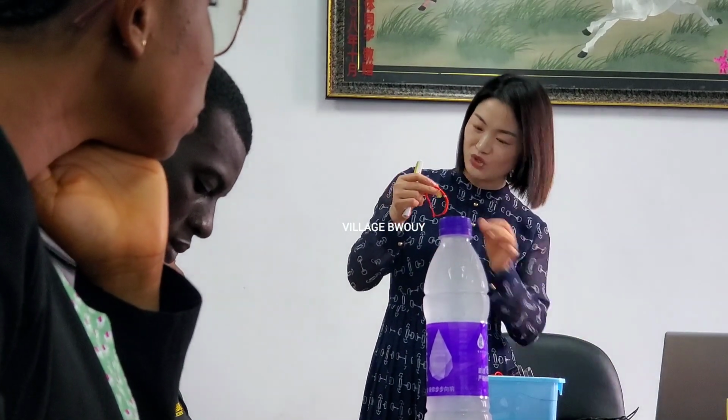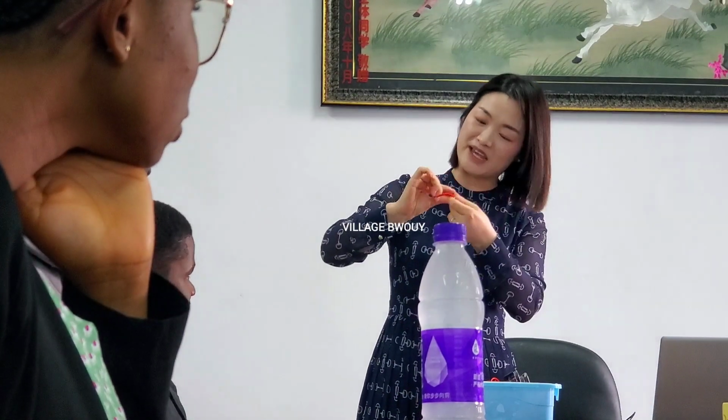Okay, and this one, if you check this little charm here, it says 金榜题名. 金榜题名 means good grades in the examinations. It's like this, right? Yes. Okay. And it can carry all different messages. Sometimes it says 福. 福 means happiness.